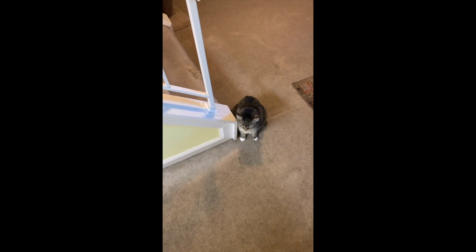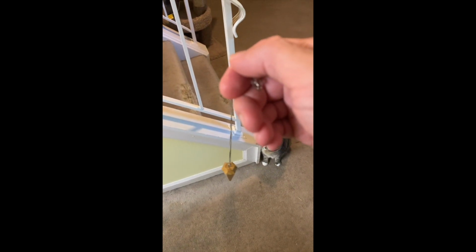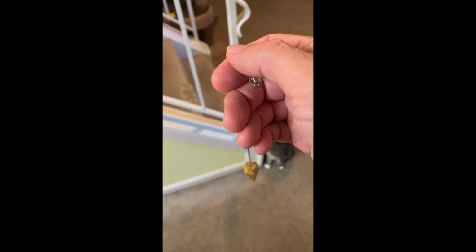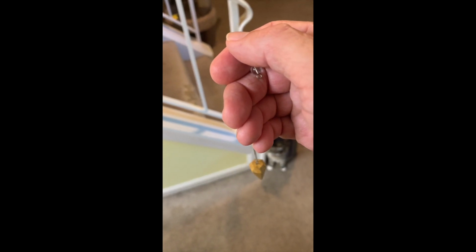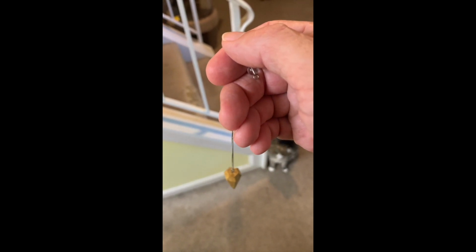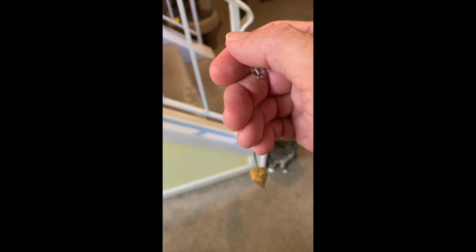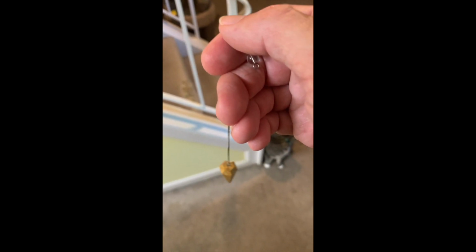Abby sees a pendulum and she gets very excited. Okay, so the first thing I'm going to ask, and for me, yes is back and forth. Yes, yes, yes. No is a counterclockwise circle for me. If I think no, you can see it start going in a counterclockwise direction.